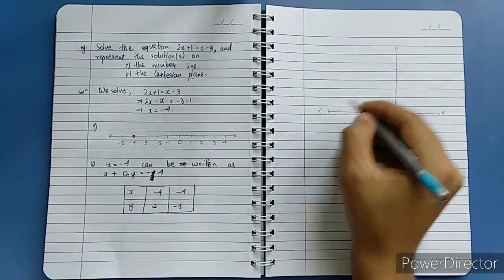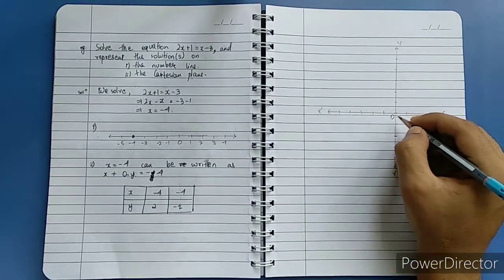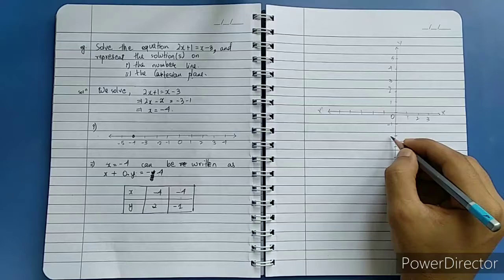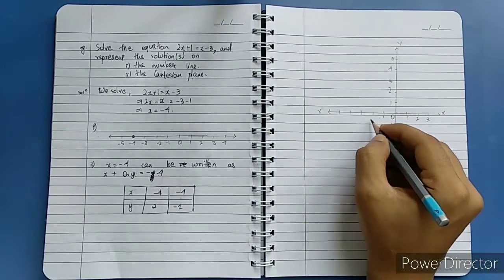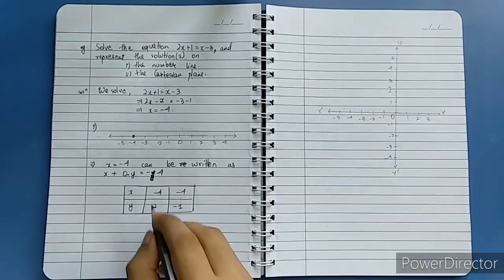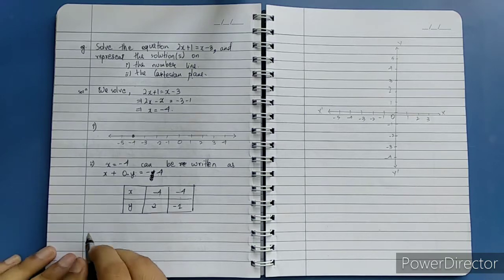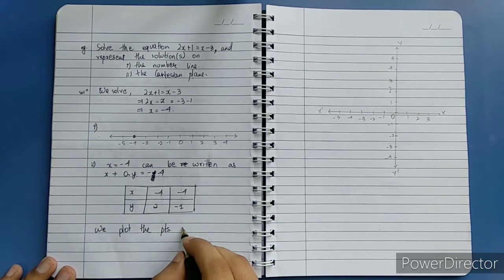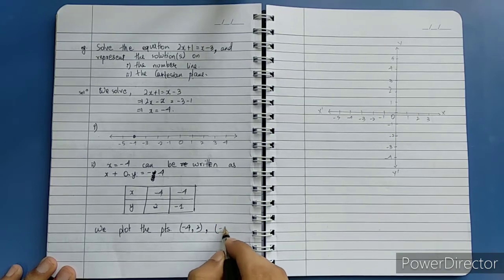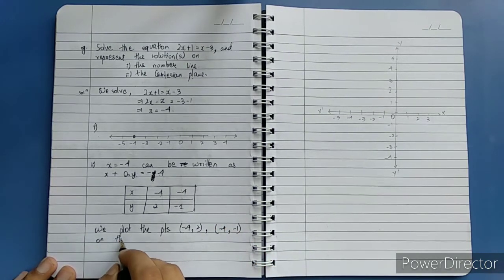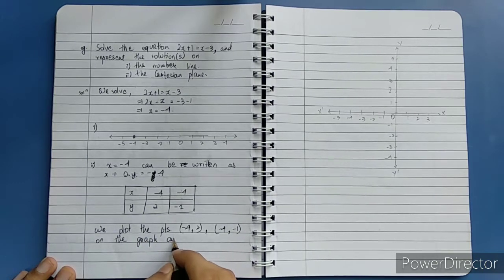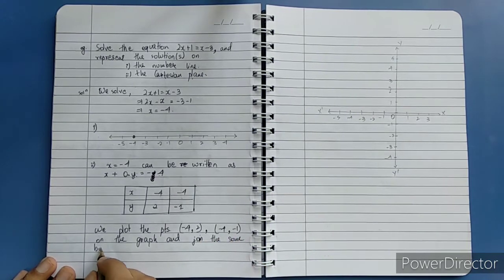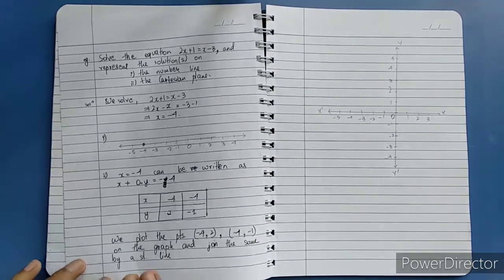So x-axis X prime, y-axis Y prime. This is the origin. 1, 2, 3, 1, 2, 3, 4, 5, minus 1, minus 2, minus 3, minus 4, minus 1, minus 2, minus 3, minus 4, minus 5. So we plot the points (-4, 2) and (-4, -1) on the graph and join them by a straight line, just like we did over here.